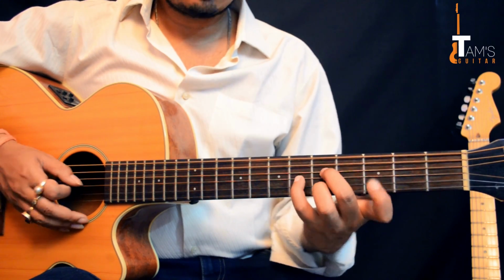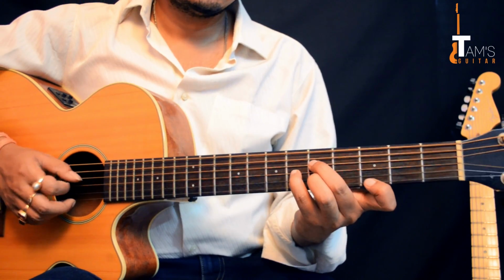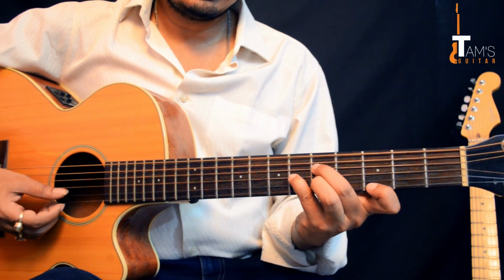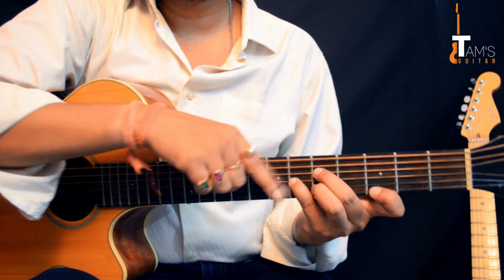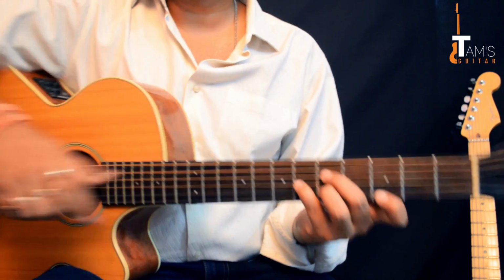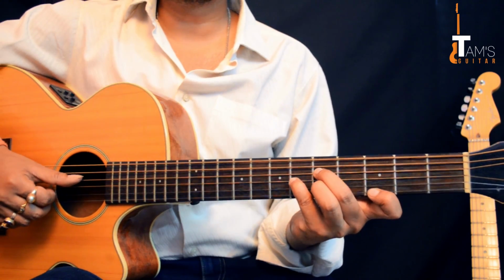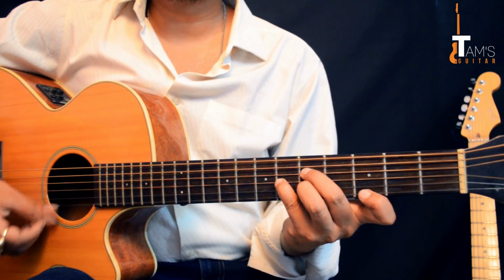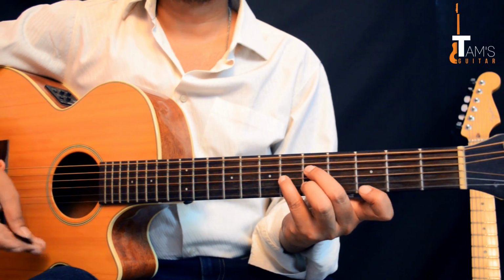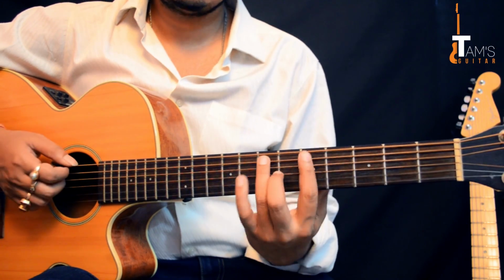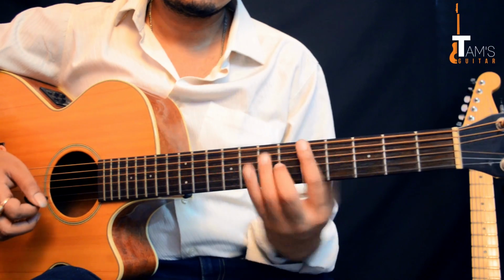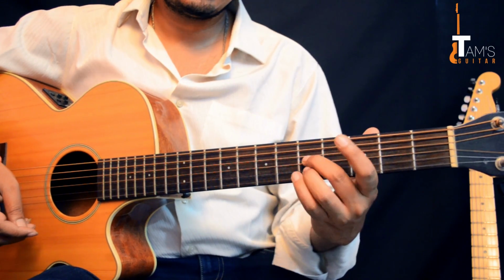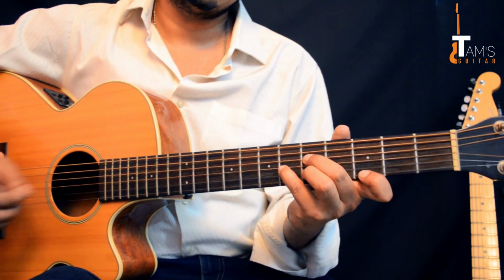So the next chord A7 is like this. Your 4th string 5th fret, then 3rd string 6th fret. This is my middle finger, this is my 4th. This is the 3rd, 3rd finger is on the 5th fret, 2nd string, and 1st finger on the 3rd fret, 1st string. So see, this is also A7, this is also A7, this is also A7, but the vibe is a bit different.